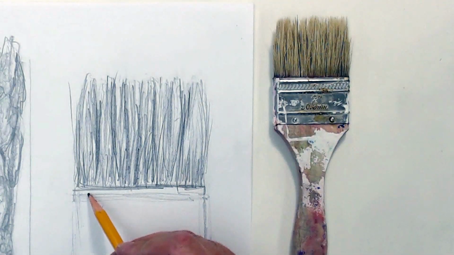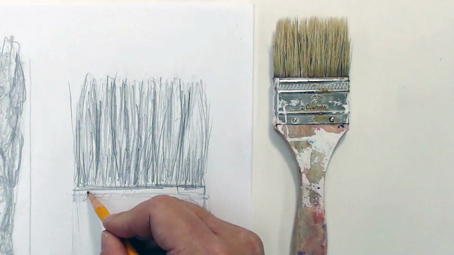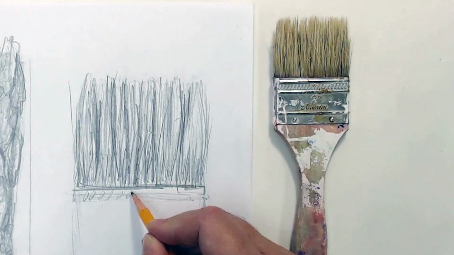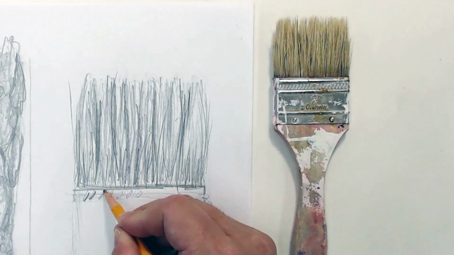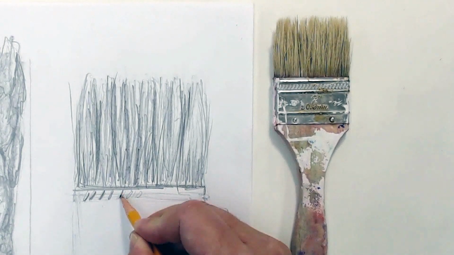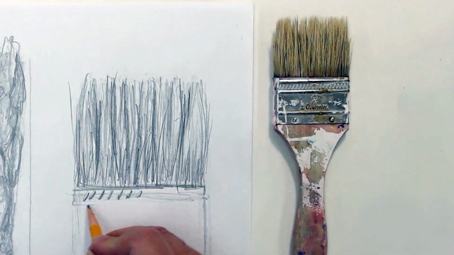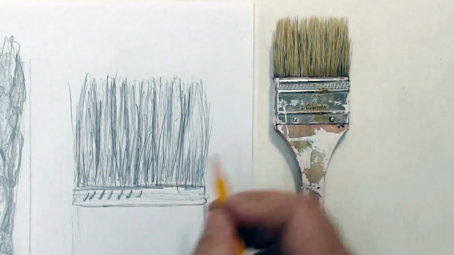Okay, I got 20 of these individual little shapes. And each one could become its own little form as you make that. The little ridges that it has, those are little forms as well.